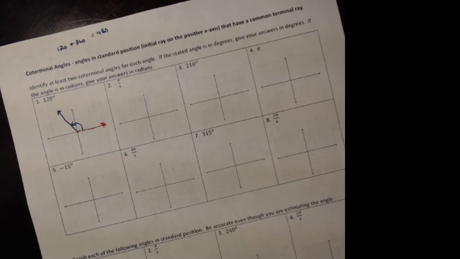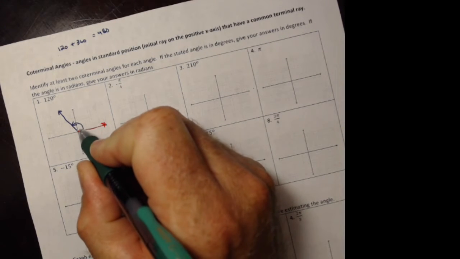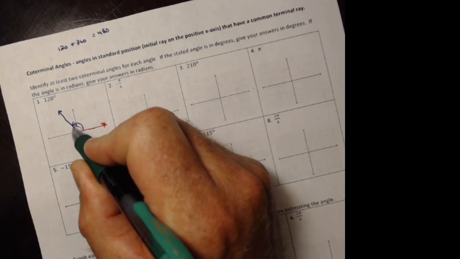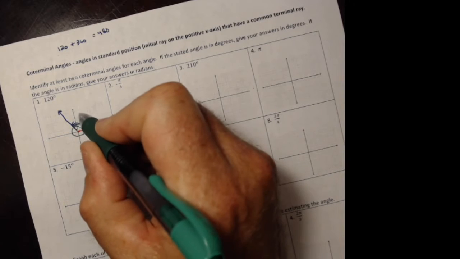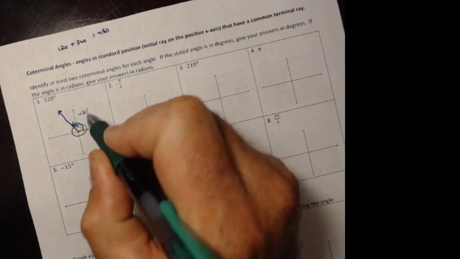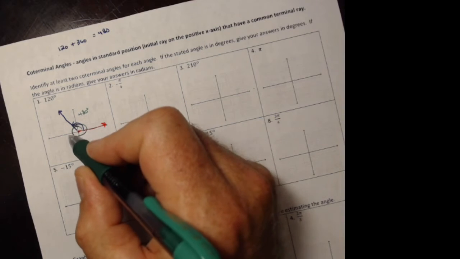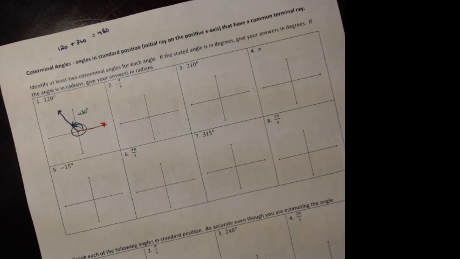So 480 degrees, I'll do the coterminal ray in a different color here. And I'm not going to do too many in the same spot because it gets kind of messy. So if we go 120 plus another 360 in green there, that's 480 degrees. It's 120, it's about a full rotation and a little more than a quarter of a rotation past that.